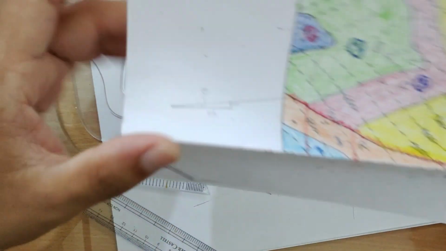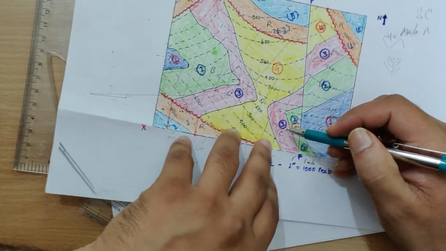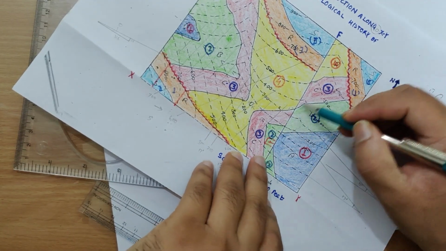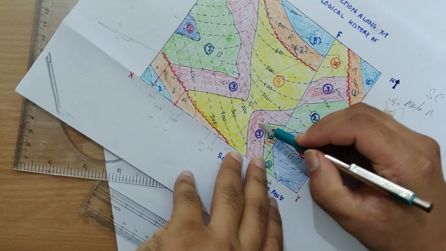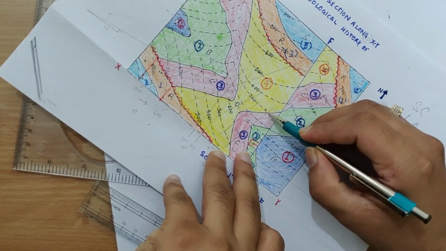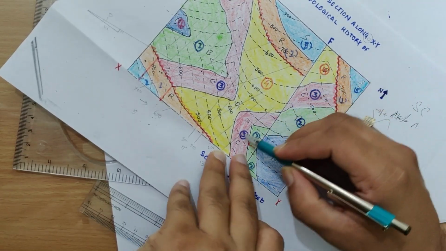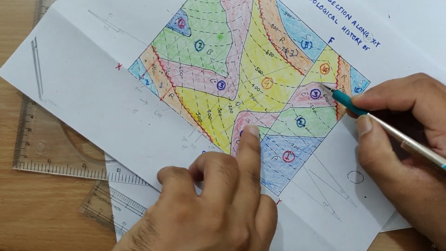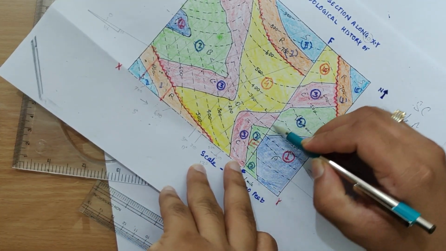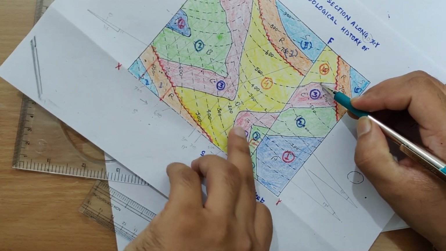Let's try to know how much is the amount of throw. That can be known by drawing the strike lines in both the blocks. So this is having value 300, this is 400. If we draw one more value like this, it is going to intersect over here, the same trace.